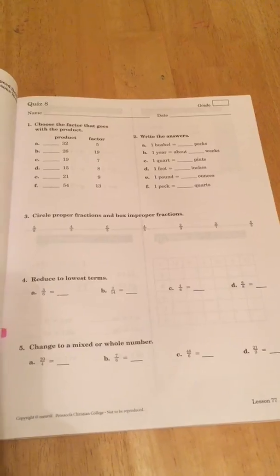You want to look at the quiz? Should I show you the quiz? There's the quiz. Can you read the quiz? Look, ooh, quiz, ooh, quiz, ooh, quiz.